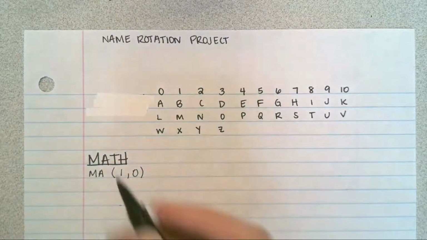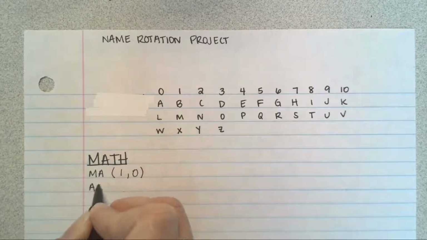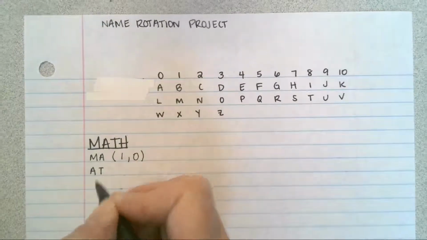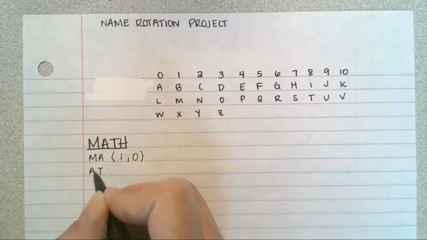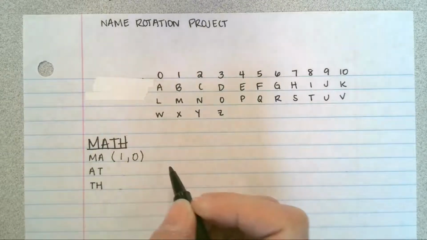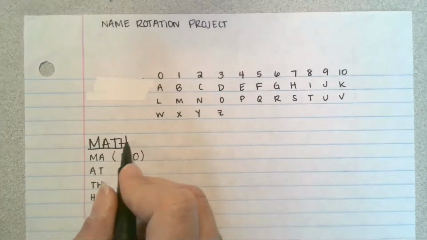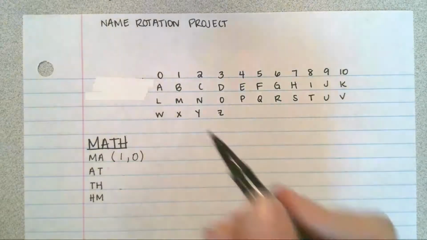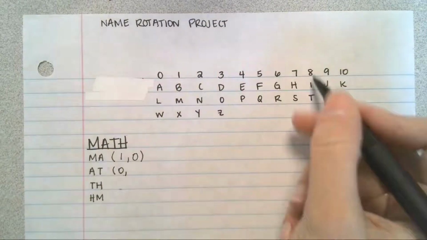Now my next 2 letters are going to be A and T. When I have listed out all of my coordinates, the word math should be read down the left-hand side. So A and T, then we're going to use the next 2 in order, which are T and H. And then because I need to have H in my last point, we're going to do H and then the first letter M. So A corresponds to 0 and T corresponds to 8.